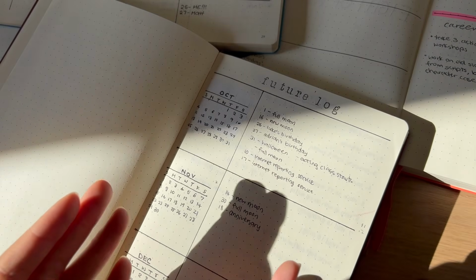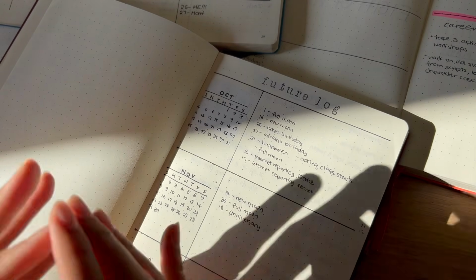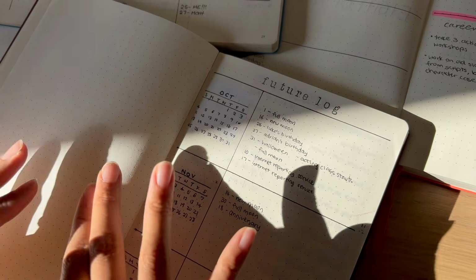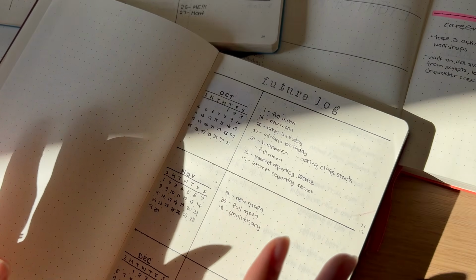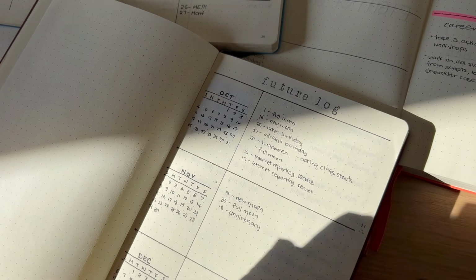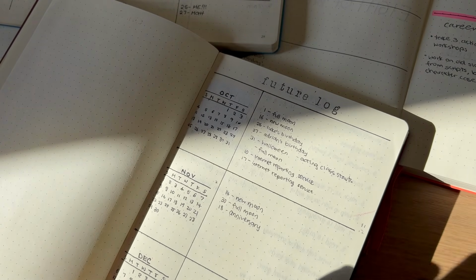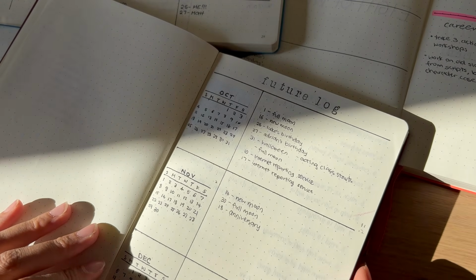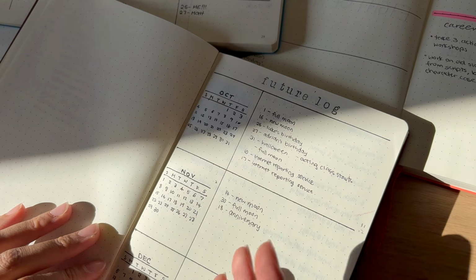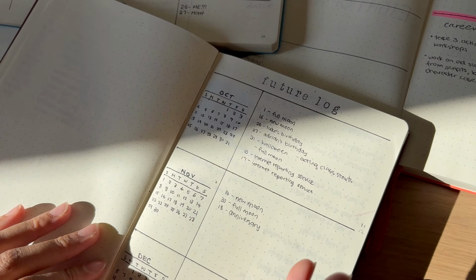And it's also where you can expand on the details and intricacies that you couldn't have done otherwise in the future log. So what can you include in a future log? I'm going to show you various examples from my different future log spreads from over the years, and I hope this can give you an idea of what you can include. So obviously you can include appointments, events, dates, parties, celebrations, bank holidays, vacations, trips and travels, that kind of thing.